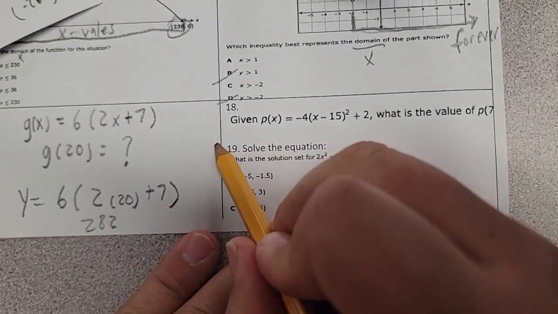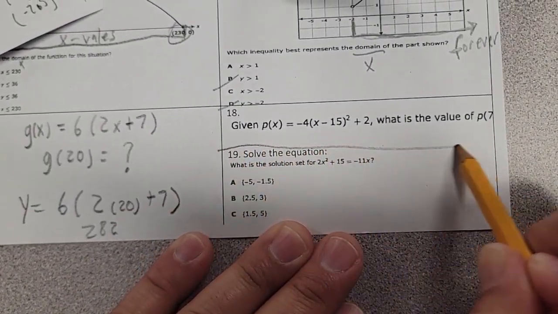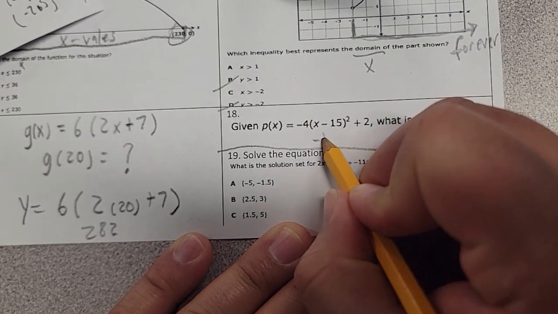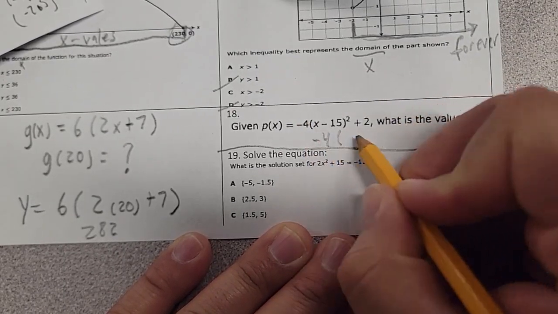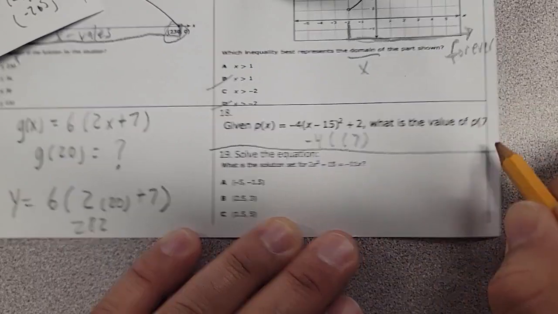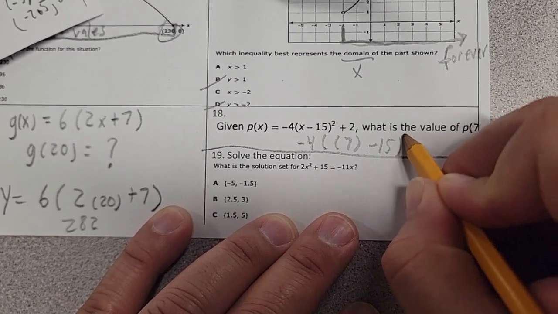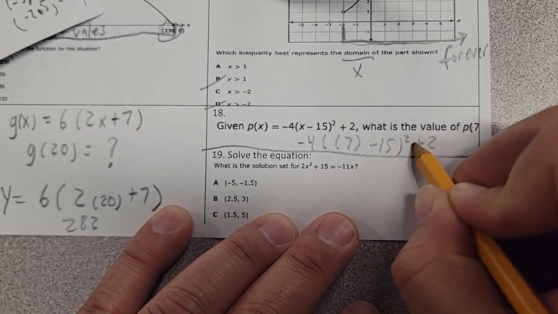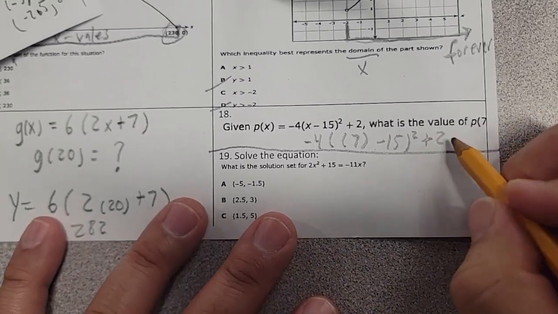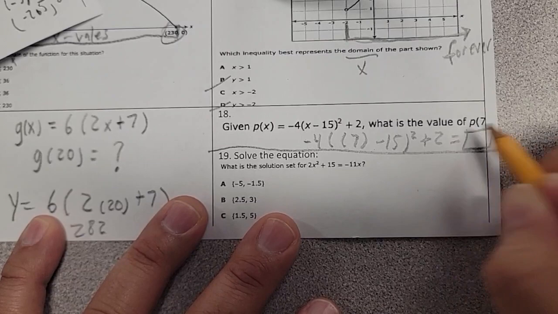All right, same thing, can y'all draw a line right here? This is a mistake. So you're gonna put this, -4, parentheses, and then the x is another parentheses, and it says we have to put a 7, minus 15 squared plus 2, okay? Put that, and then you'll get your answer.